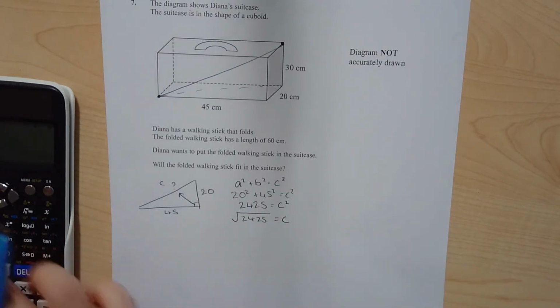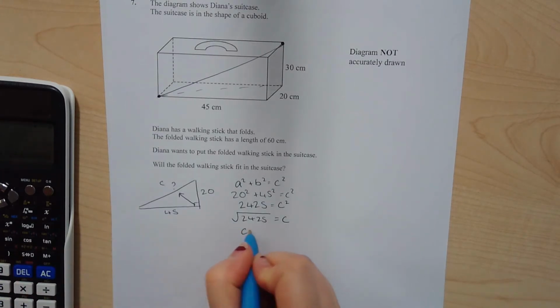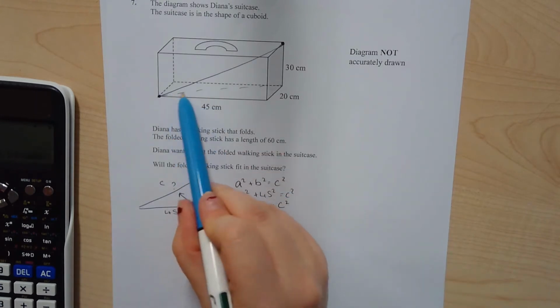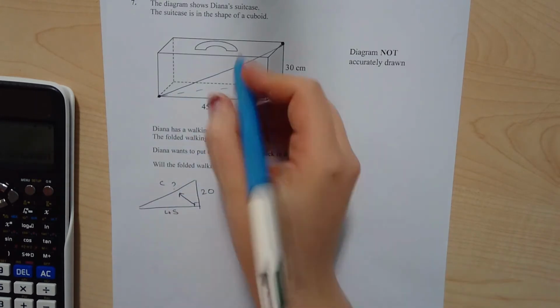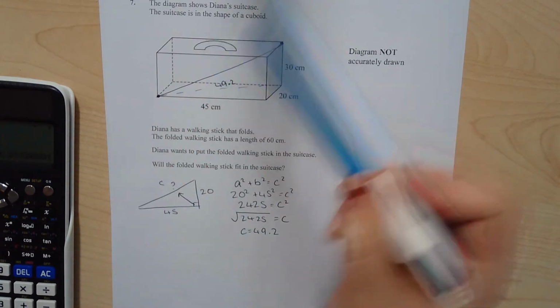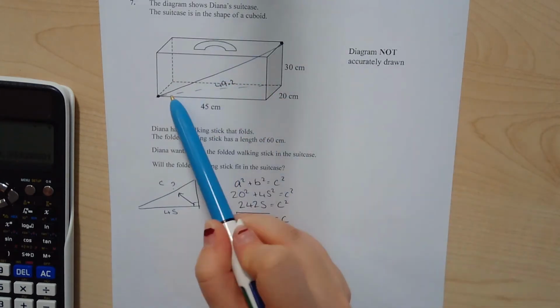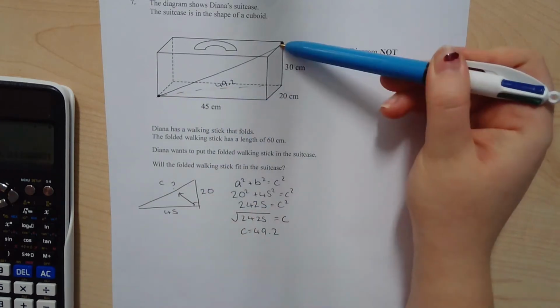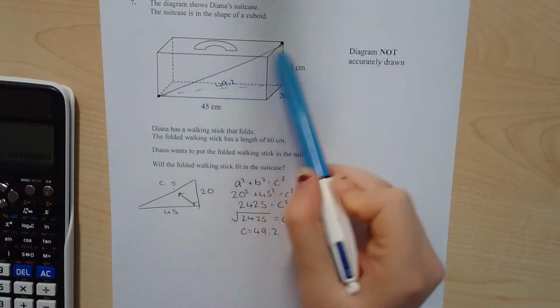And it might be that you've square rooted that into your calculator, you've got it to various decimal places, it is 49.2. So I know that this dotted line here has a length of 49.2, and then I'm going to have to do another Pythagoras question, but using this line, this length here to get this distance.